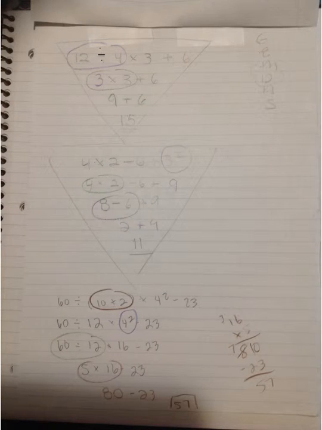So this first problem up at the top, it was 12 divided by 4 times 3 plus 6. And we wrote this on the side, GEMDAS. So there are no grouping symbols. There are no exponents, but there is multiplication and division. We have to do the first one. We have to do 12 divided by 4 because it comes first, left to right. And then you can see that that's going to give you the 3.